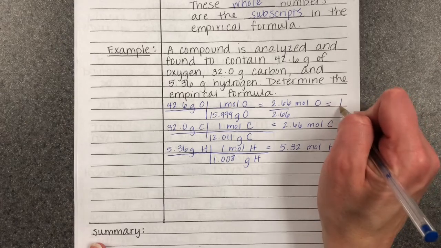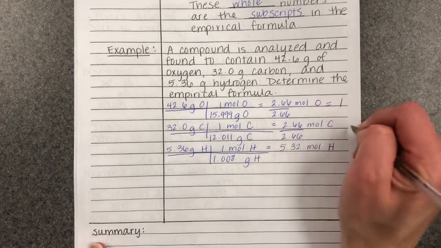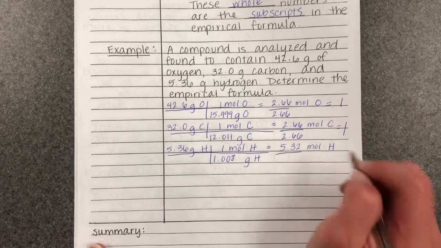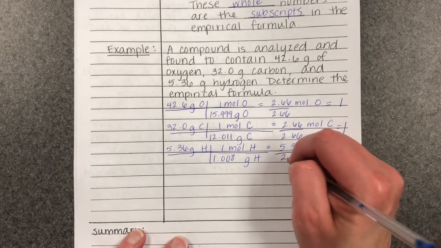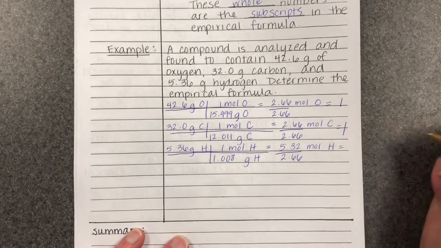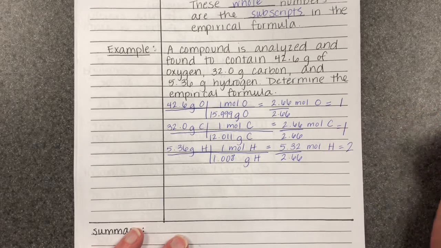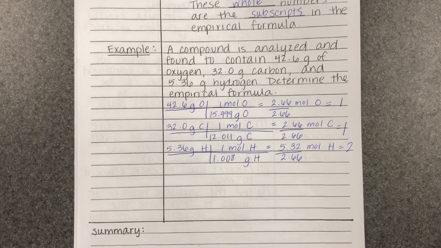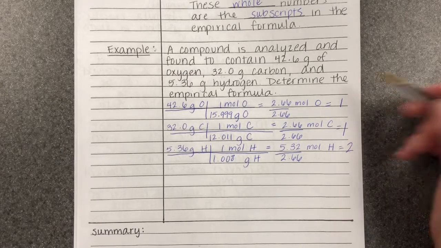When I do that, I get 1 for the first two. And when I divide 5.32 by 2.66, I get 1.99, which is close enough to round to the whole number 2. If you're within 2/10 of a whole number, you can go ahead and round it to a whole number. So 1.99 is very close to the whole number 2. I'm going to go ahead and round that to 2.